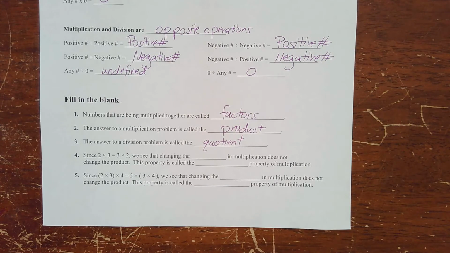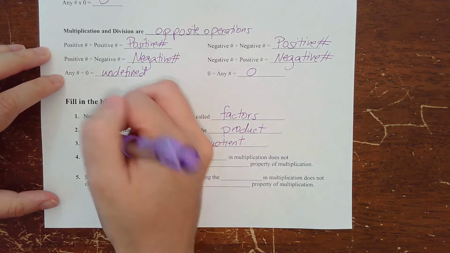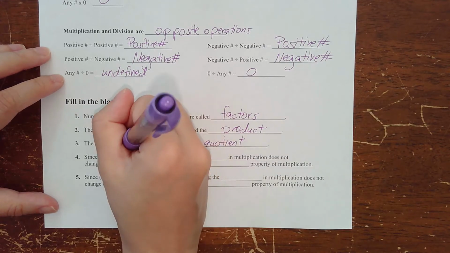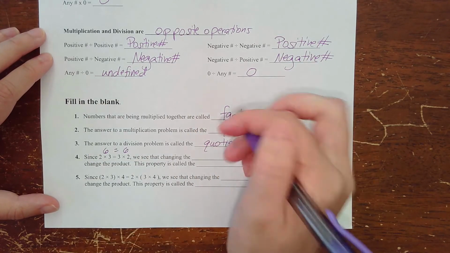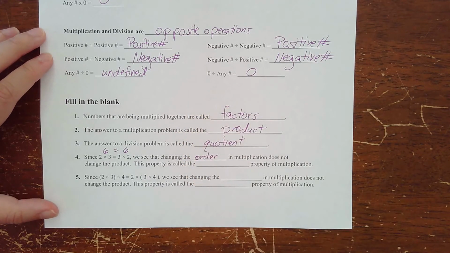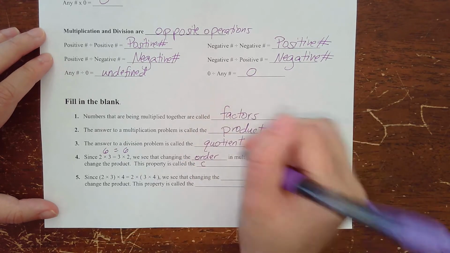Okay. Next up, some properties, just like what we had with addition and subtraction. Let's see, if you have 2 times 3, that would give you 6. If you have 3 times 2, that also would give you 6. And so what we see is that changing the order in multiplication doesn't change the outcome, it doesn't change the product. That property is called the commutative property of multiplication.